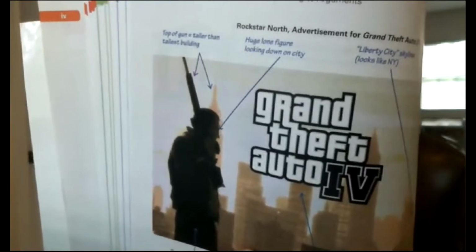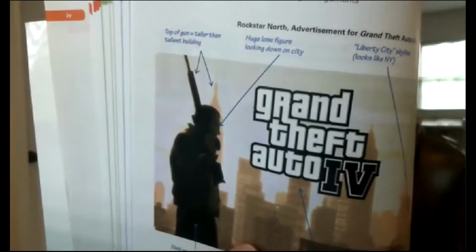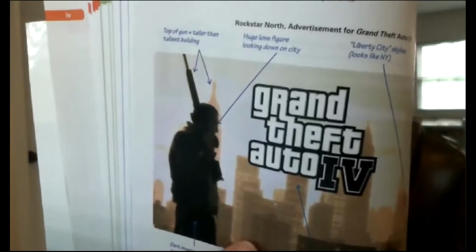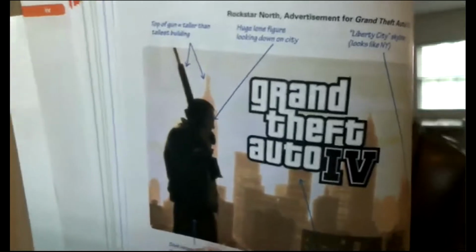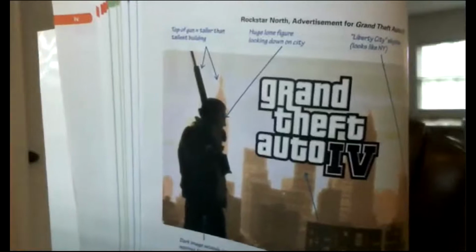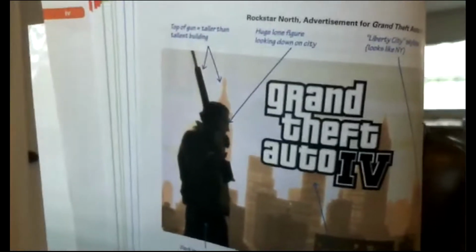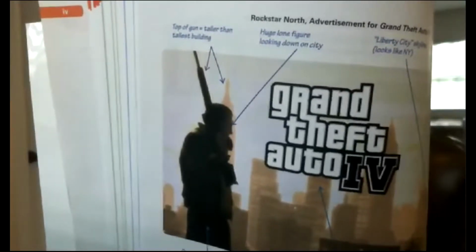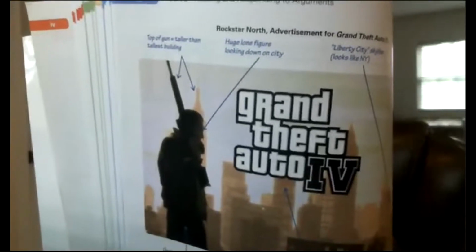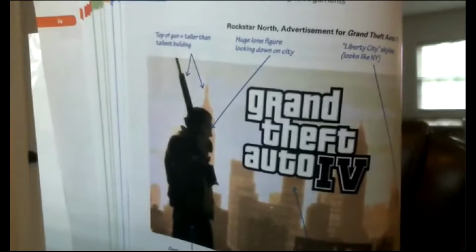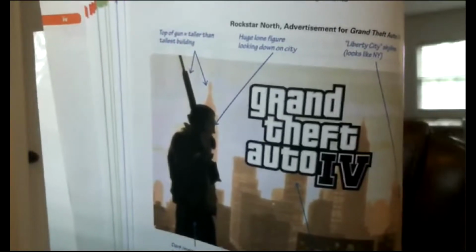And when the protagonist carries his gun or lets his gun rest on his shoulder, the barrel of the gun extends his presence visually as being almost as large as, if not a little bit larger than, the city. Now, truly, he's not a giant character if you've never played this game or anything. He's a regular man, but he's standing on a high precipice looking over the city.